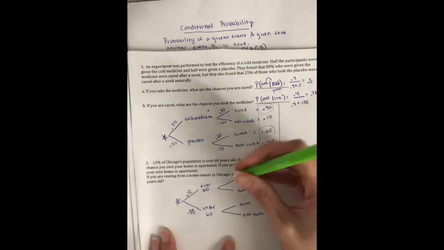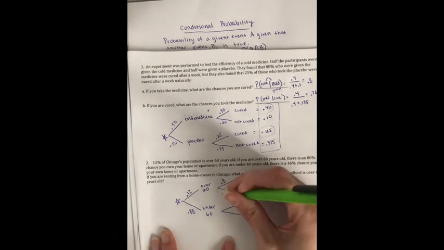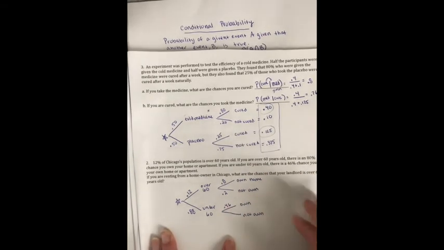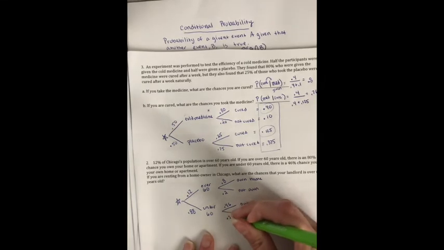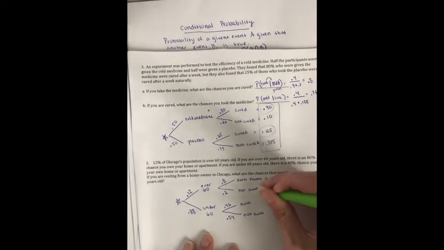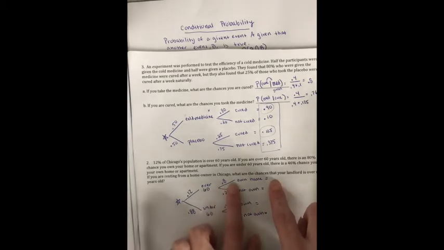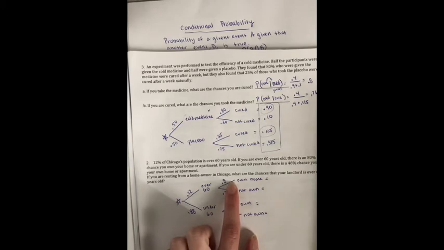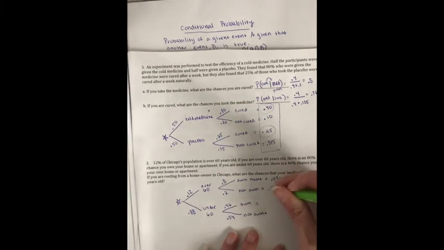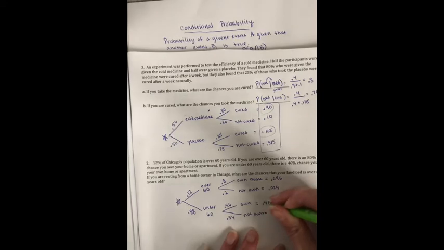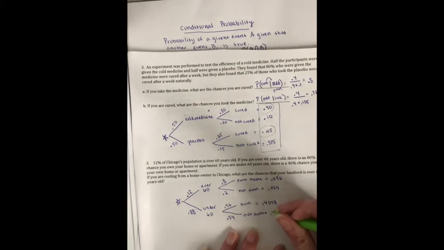If you are over 60, there's an 80% chance you own your own home, which means there's a 20% chance you do not. If you're under 60, there's only a 46% chance you own your own home, which means a 54% chance of not. And then to finish the tree, we multiply across because we're saying this represents over 60 and owning a home. Okay, this is not the end.